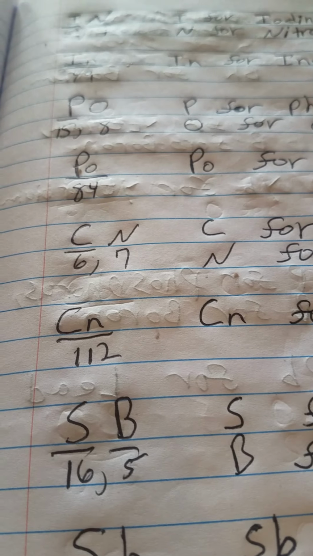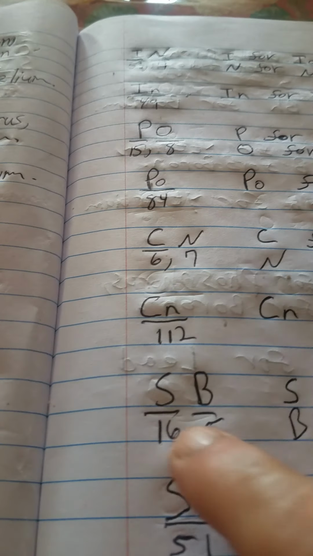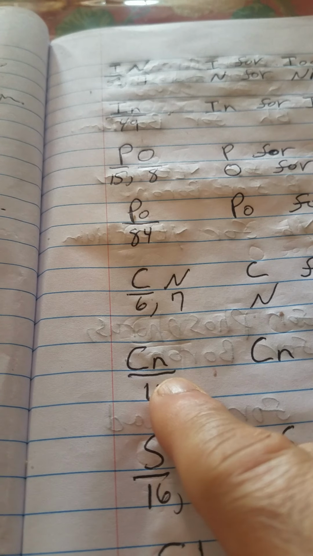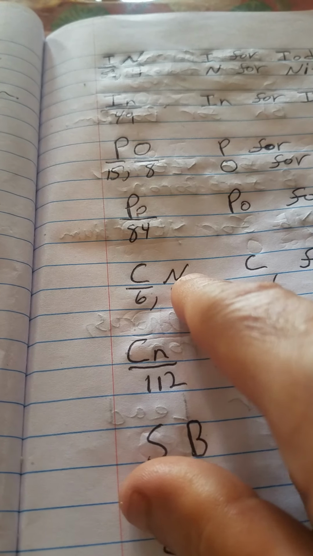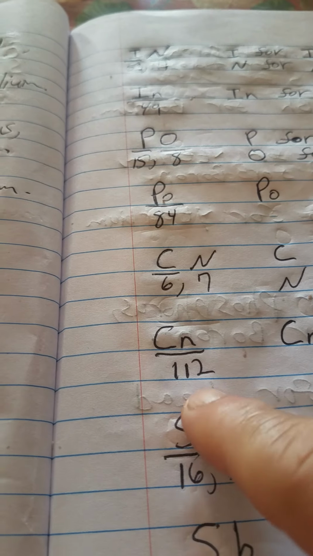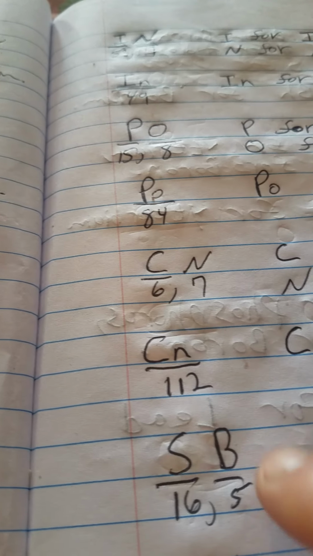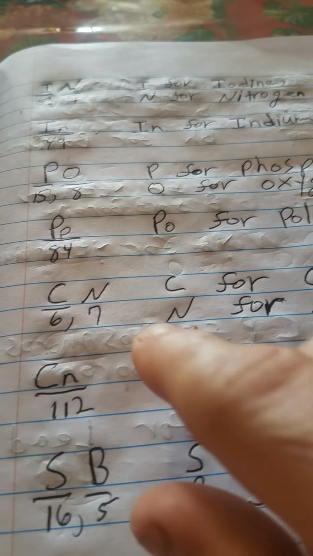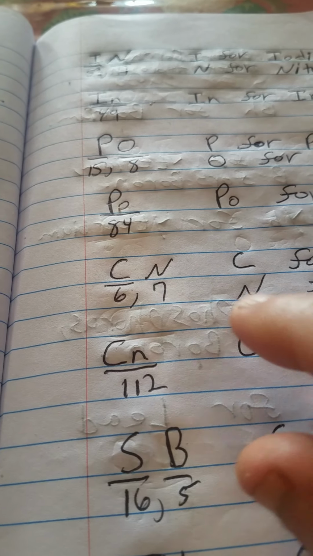You got the English people from England pronouncing it one way, the American people pronouncing it another way. It has an atomic number of 112, and you have a capital C and a small n. You don't have a capital C and a capital N. With 112, you no longer have nitrogen and carbon.